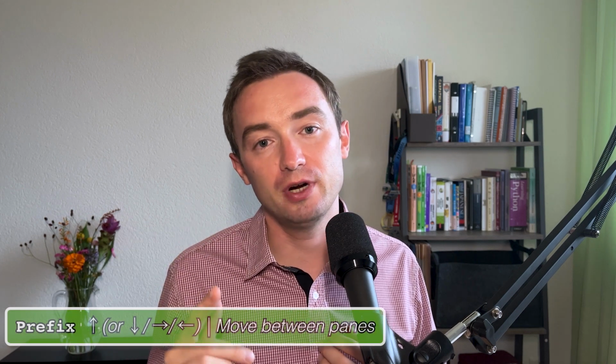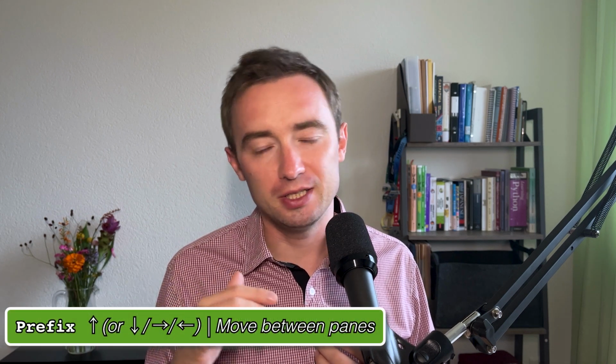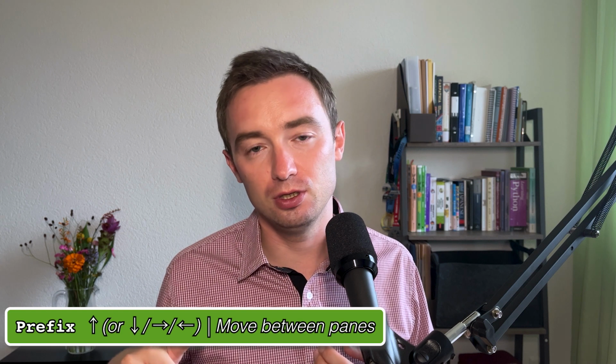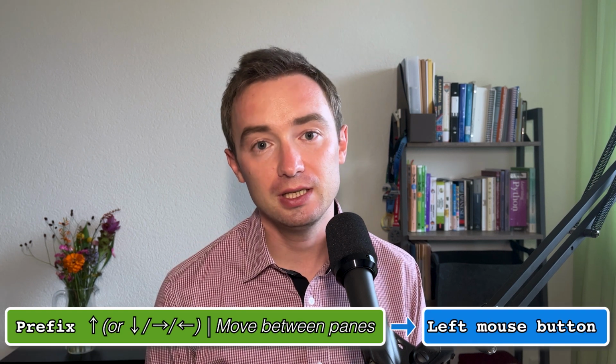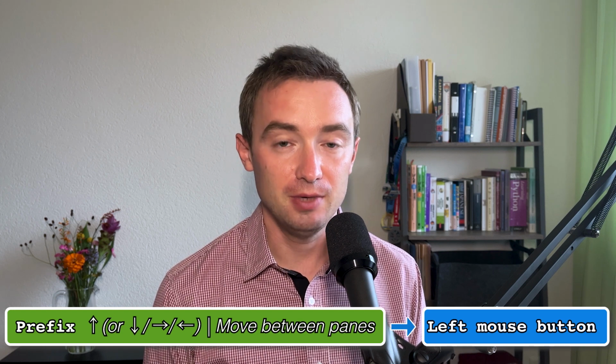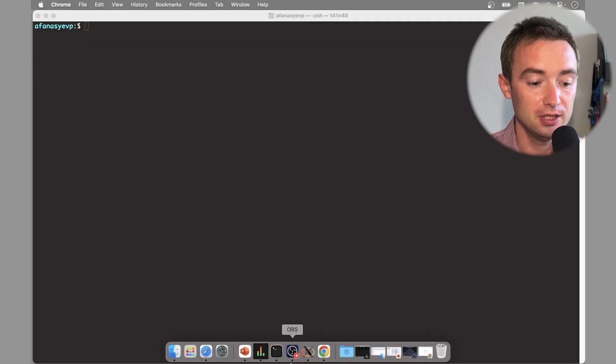Also, when you're having all these panes, using prefix arrow left, right, top and bottom would be quite hard because it requires too much typing, and instead you can use the mouse. And for that you can easily customize your tmux.